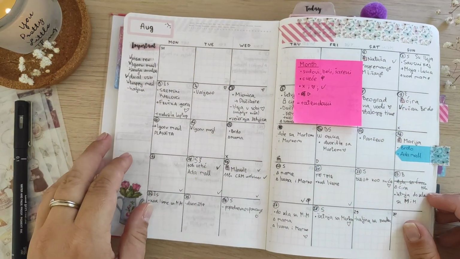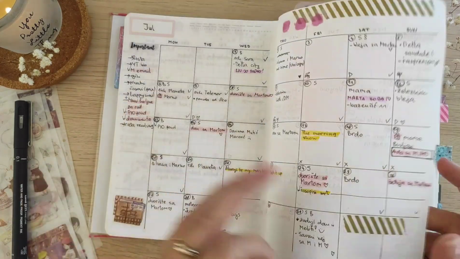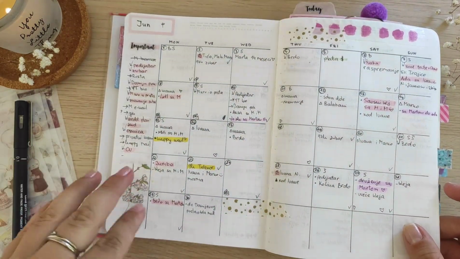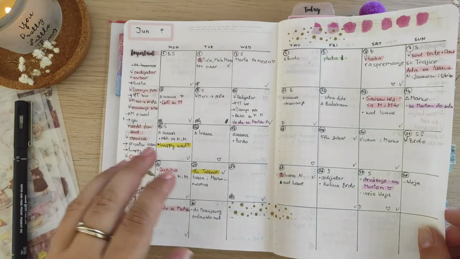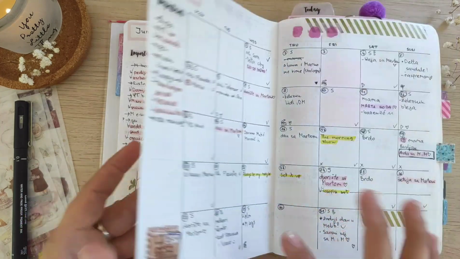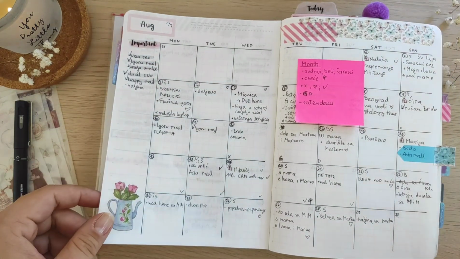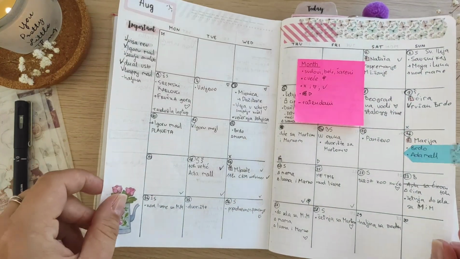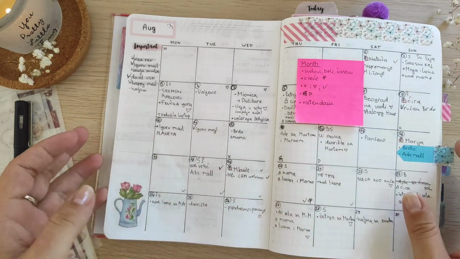So the first thing that I'm going to do is just decorate it a bit. As you can see, my monthlies are very simply decorated. That is because I like having some decoration, but I also don't want too many things to draw my attention from the actual tasks. So that is going to be the first part of the video, and the next part will be functional planning, basically. And I will put the timestamps in the description box down below if you're interested in some particular part.